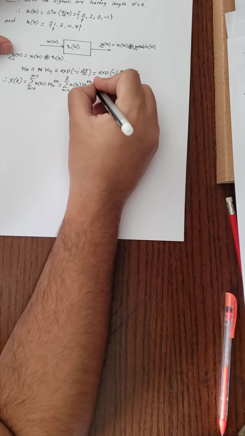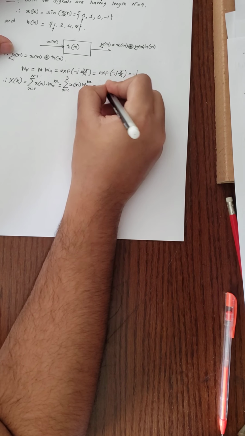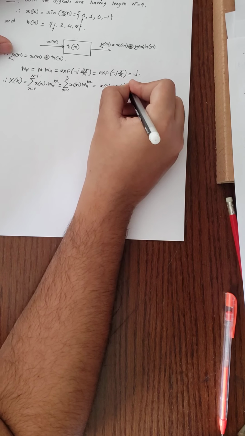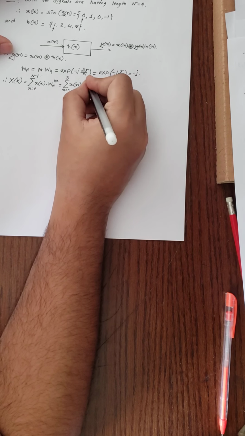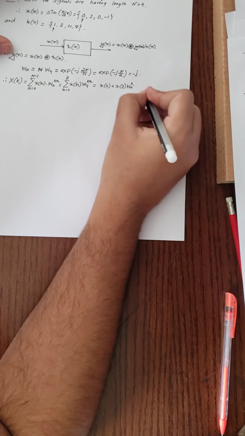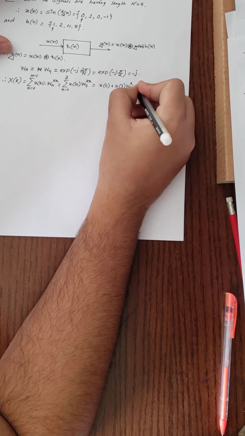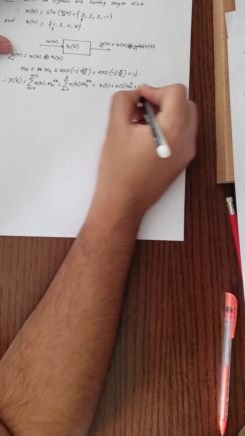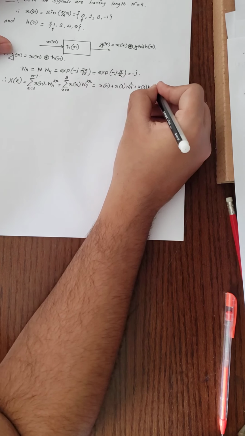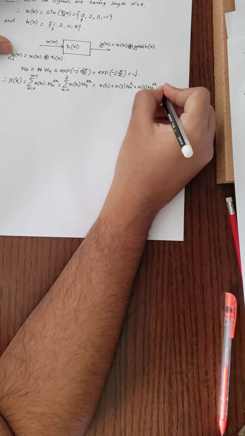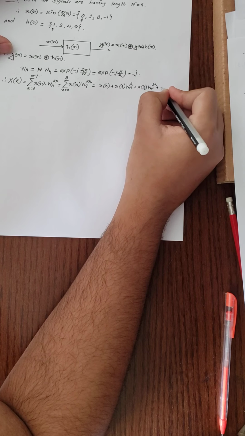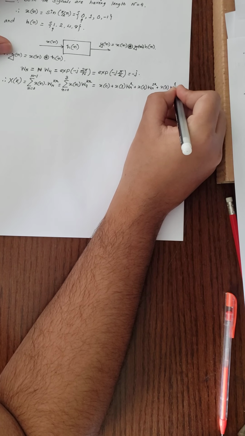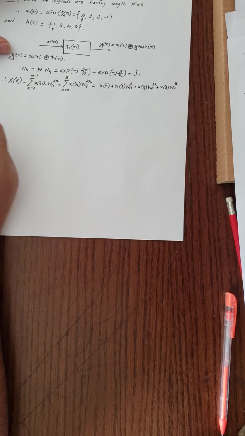Now expanding this summation, we get x of 0, plus x of 1 W_N to the power k times 1, which is k, plus x of 2 W_N to the power k times 2, which becomes twice k, and x of 3 W_N to the power of thrice k.